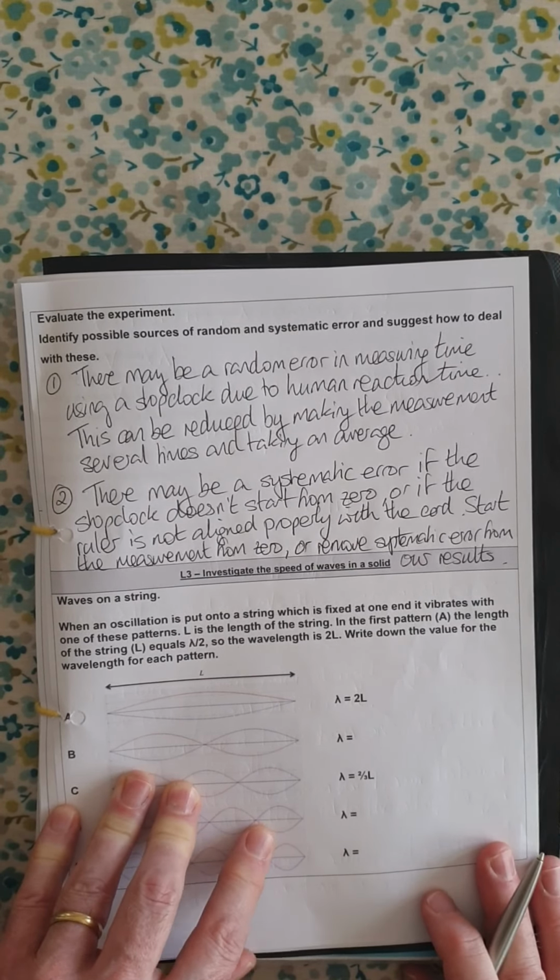So the first thing we need to think about is the hypothesis. Our hypothesis here really comes from the idea that the wave speed is equal to the frequency times the wavelength. That's our hypothesis. So we can say that, number one, wave speed only depends on the frequency and the wavelength.